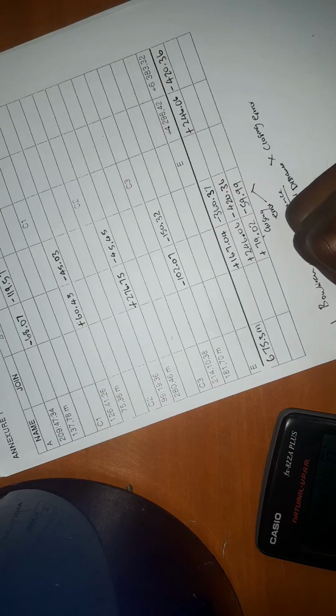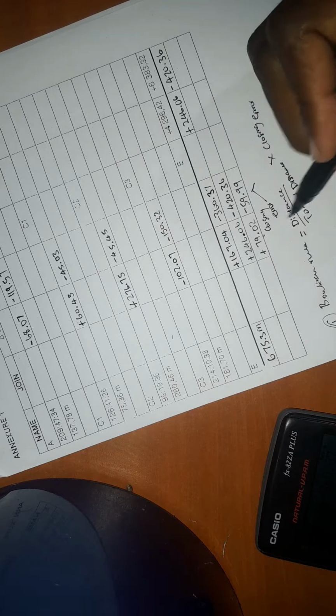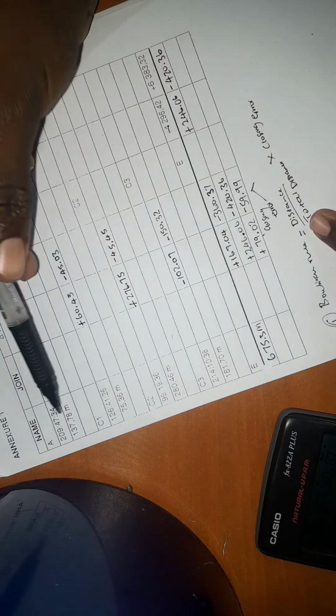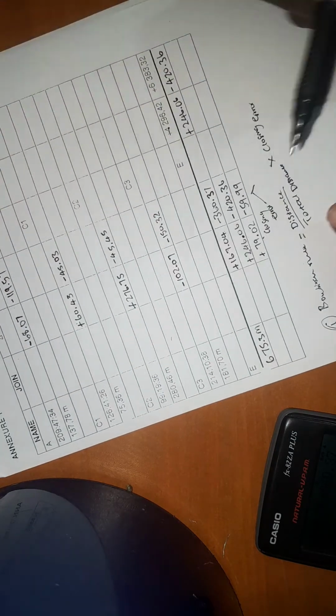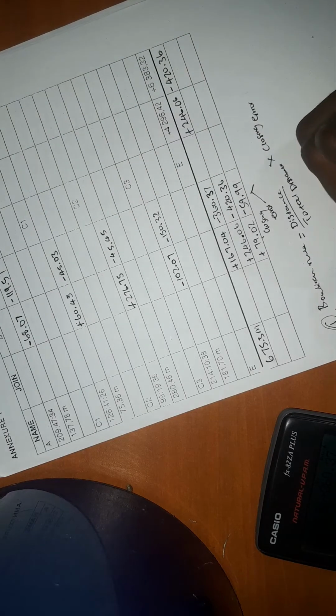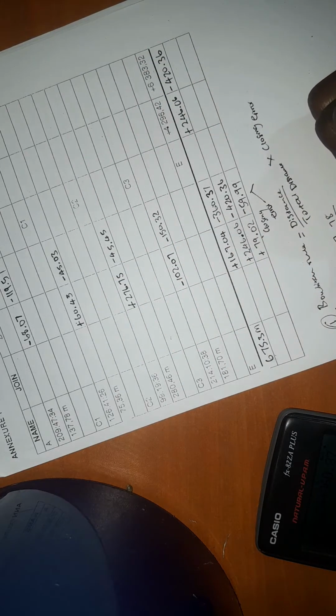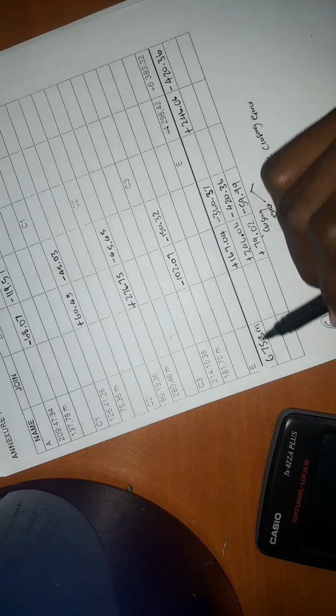So from here, for point A, the distance is 137.78 meters over total distance, which is 675.3 meters, multiplied by a closing error.